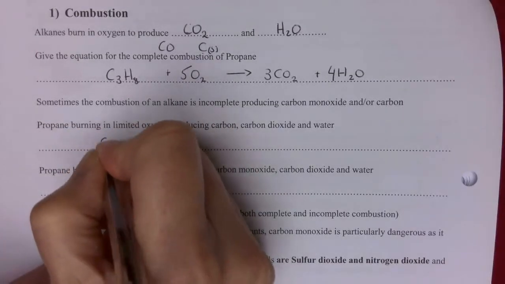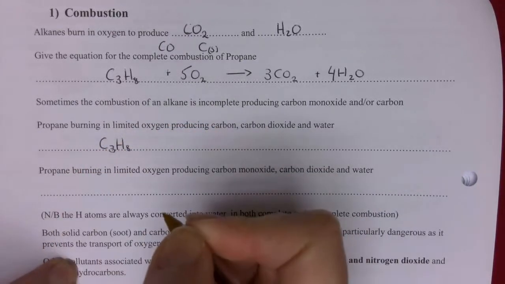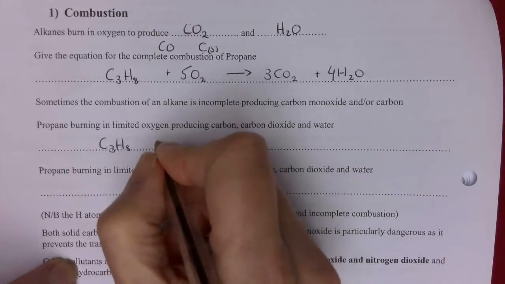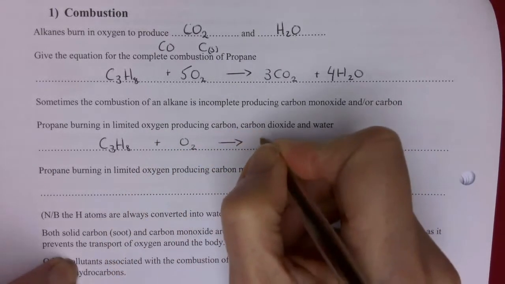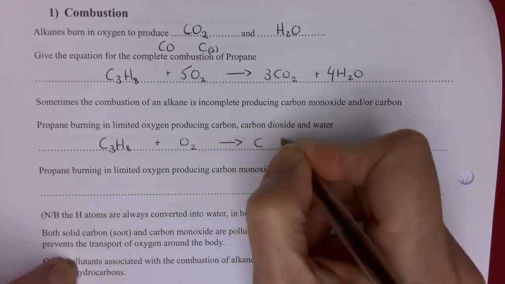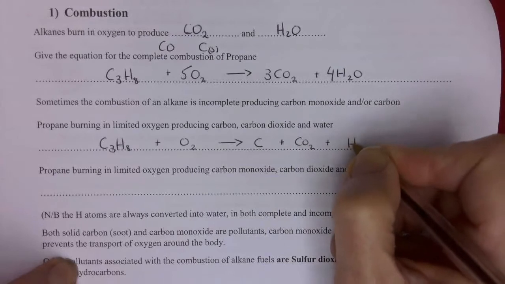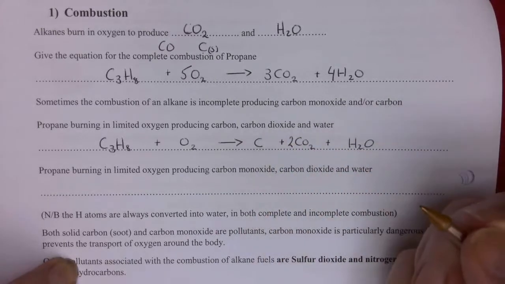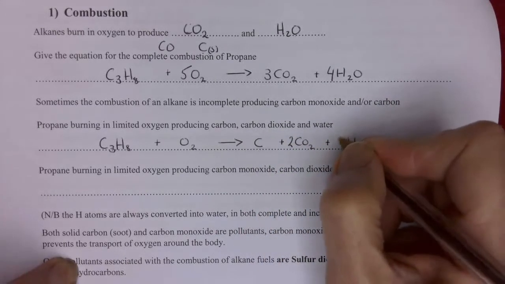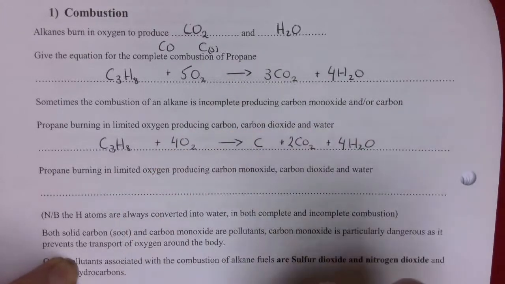Again, talking back to limited availability of oxygen, if I take my propane and I burn it again, but I'm limiting my supply of oxygen this time, I can produce carbon as well as carbon dioxide and water. So I know that those are my products. I just need to balance it again. So I'm going to have 2 carbon dioxides this time, still got 4 waters, and that gives me 4 oxygens.